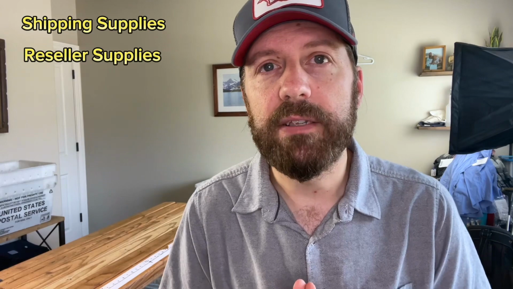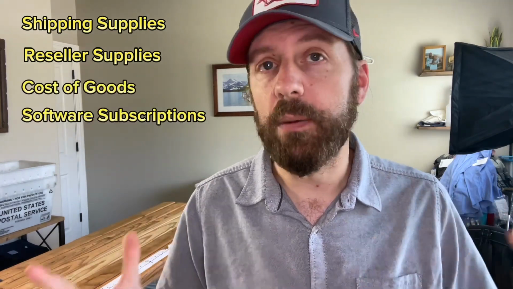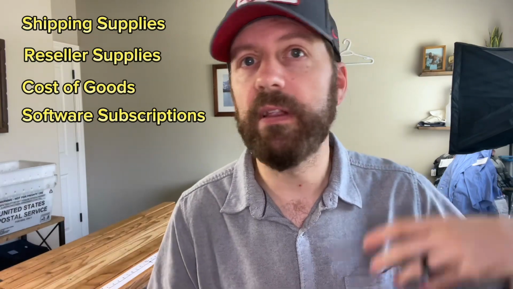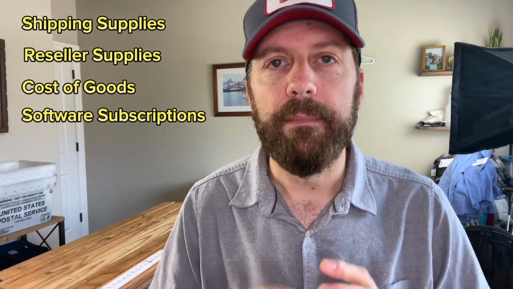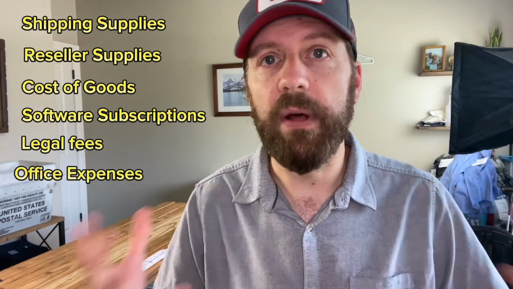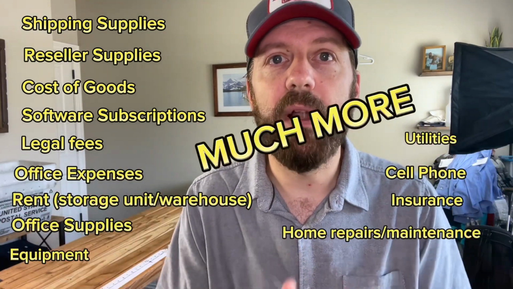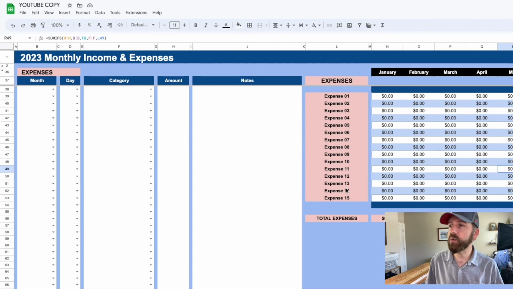Aside from supplies, you may have cost of goods. You may have subscriptions that you pay for, like apps or software like Vendoo or List Perfectly or things like that. You may have some accounting fees that you pay out either on a quarterly basis, on a monthly basis, or at the end of the year. Just keep in mind that anything that you're spending money on for the business can be used, and you should be tracking that. So let's go ahead and get into this spreadsheet.